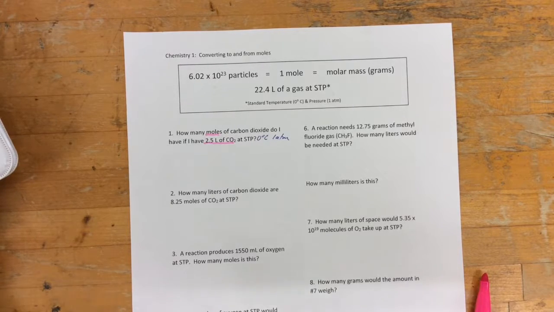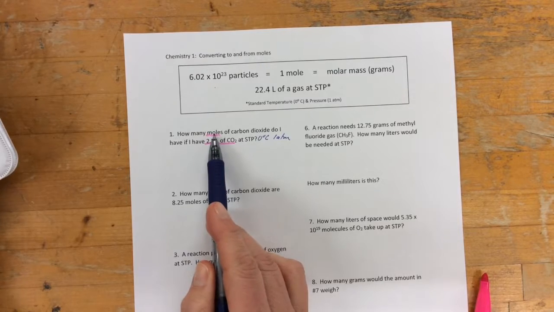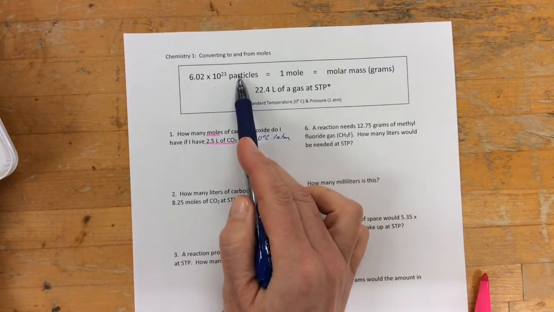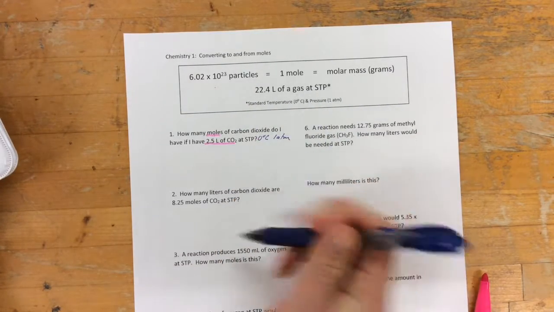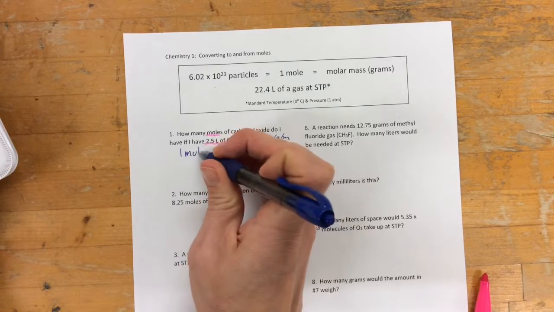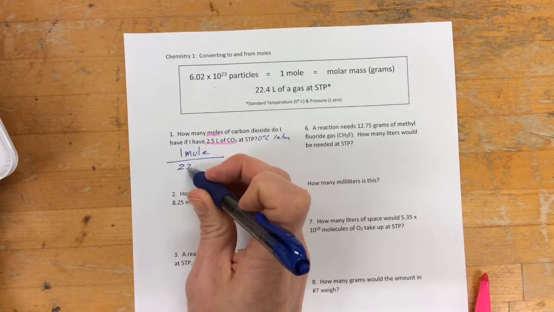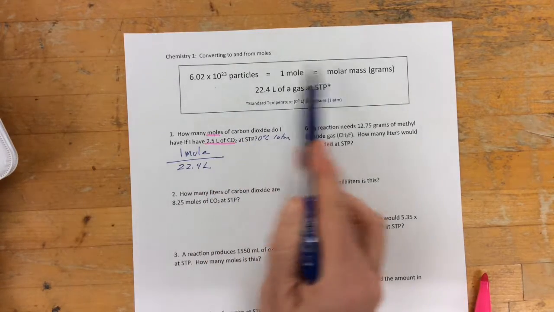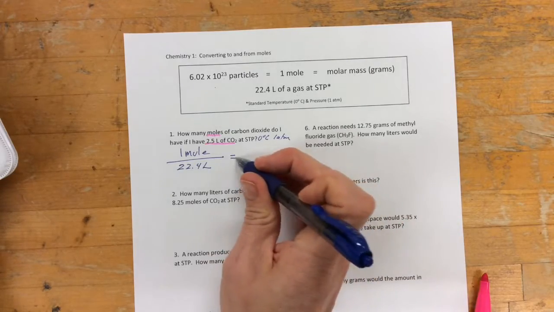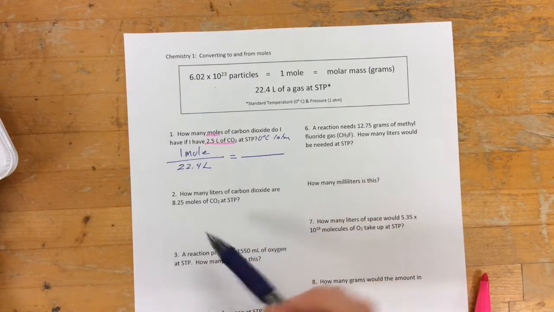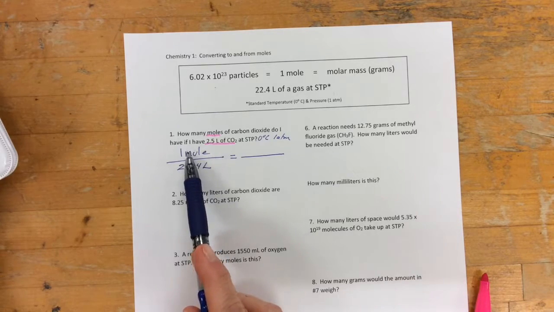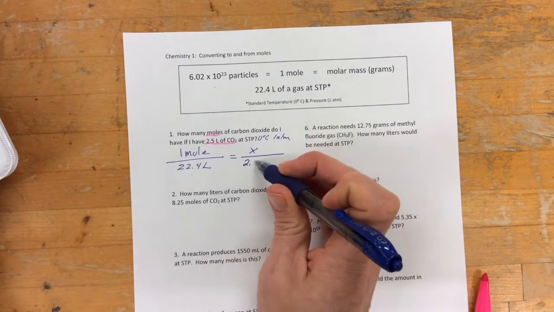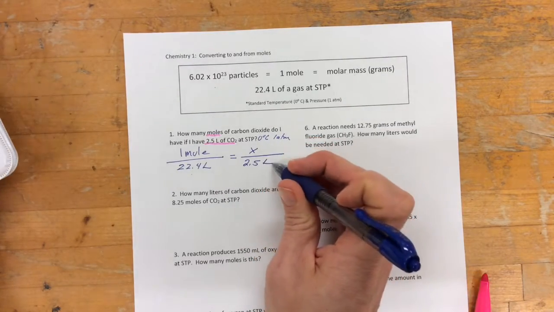Okay, so our mole ratio. What's our mole that we know? Okay, we're trying to get liters. Well, which one of these? It's not particles, not grams, liters. So we have 1 mole is equal to 22.4 liters. Just like we've used them before, just this time we're putting in liters. For every 1 mole, it's 22.4 liters. We want to find out how many moles are in 2.5 liters.